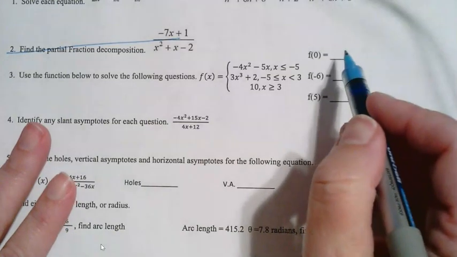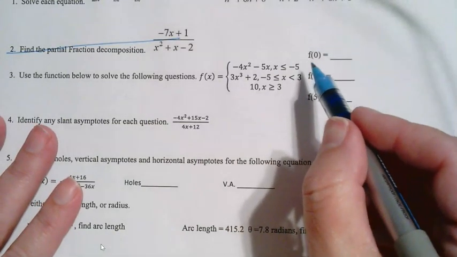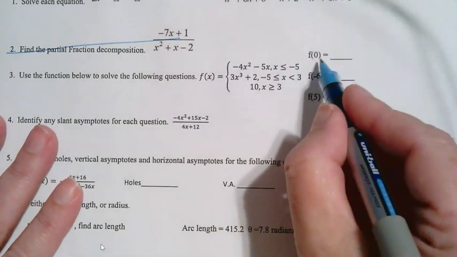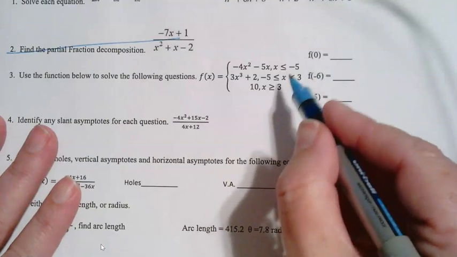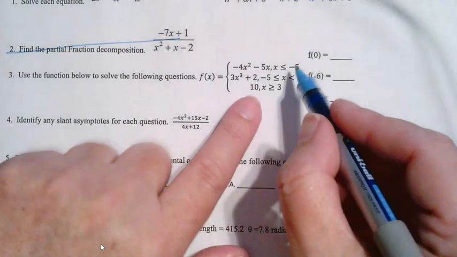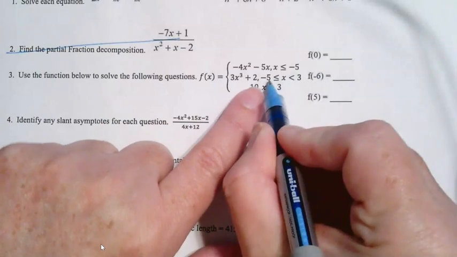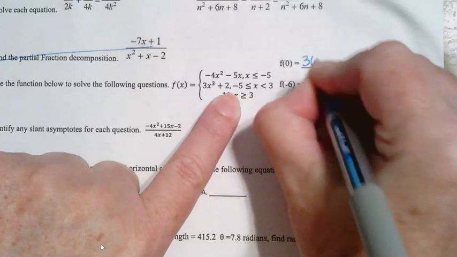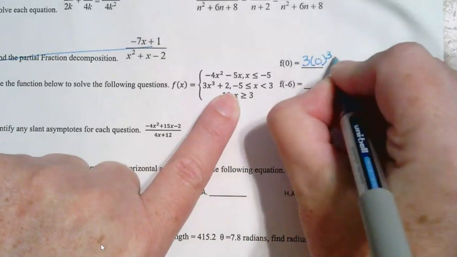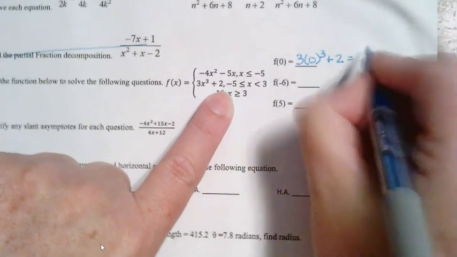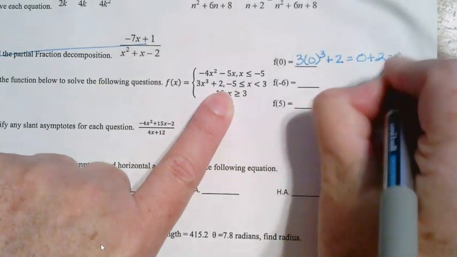So here we go. We're going to evaluate our piecewise function at 0. So what we have to do is determine which equation has 0. So 0 is definitely in between negative 5 and 3, so I'm going to use it here. x cubed plus 2, so 0 plus 2 is 2.